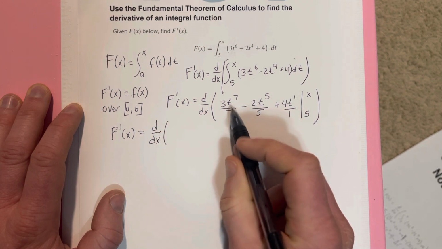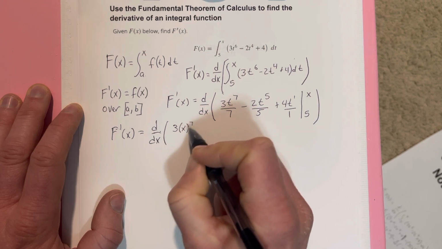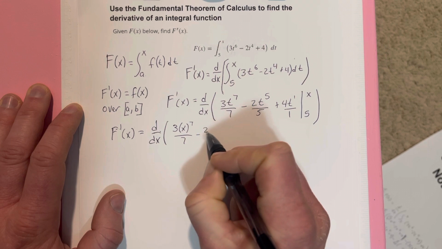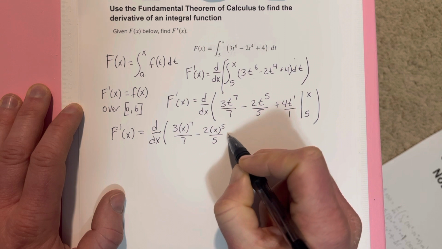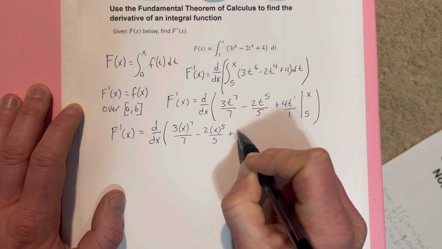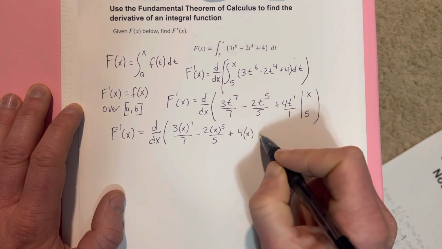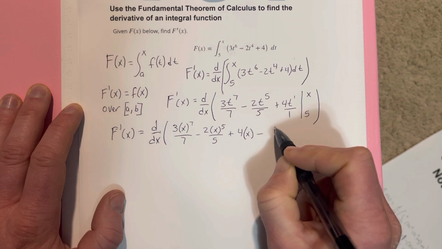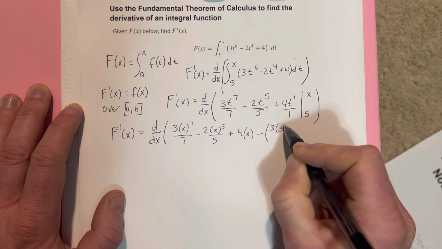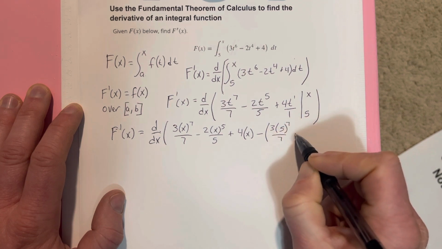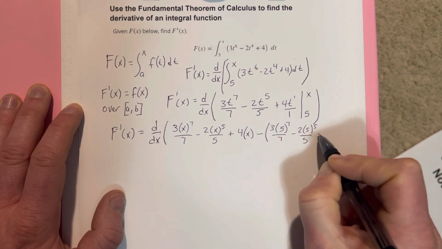Of 3 times x to the 7th over 7 minus 2 times x to the 5th over 5 plus 4 times x, and then minus 3 times 5 to the 7th over 7 minus 2 times 5 to the 5th over 5 plus 4 times 5.